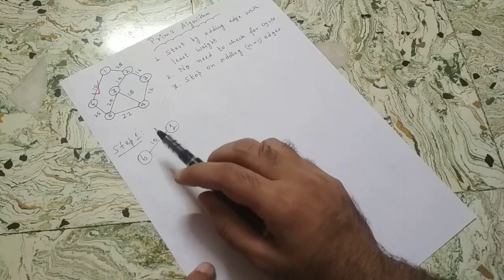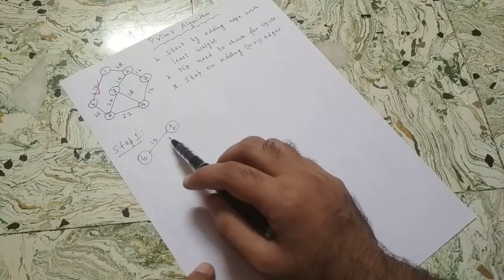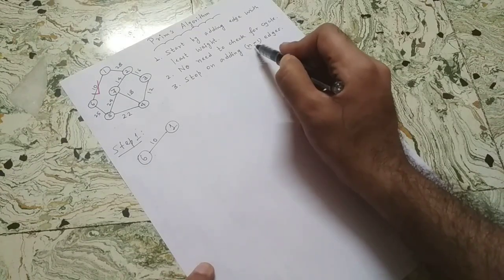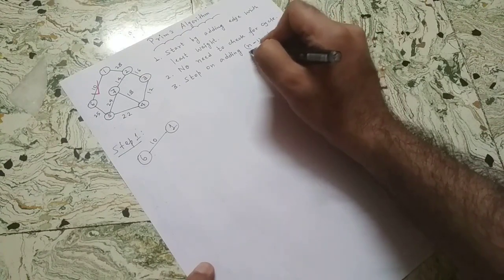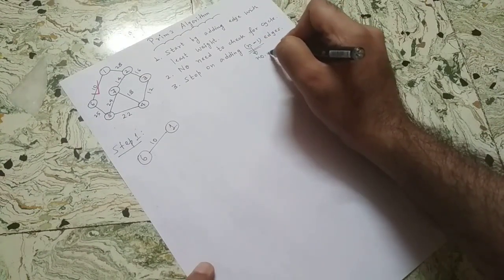Okay. Now, one more thing is, what is the stopping condition? When will you stop adding edges? When will you stop looking for edges? You will stop looking for edges once you have added n minus 1 edges, where n denotes the number of vertices. This is important. N denotes the number of vertices.